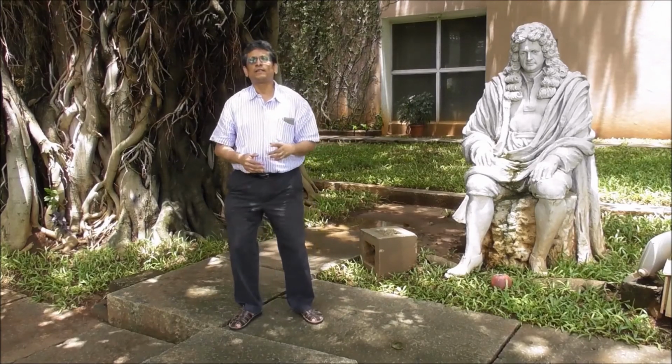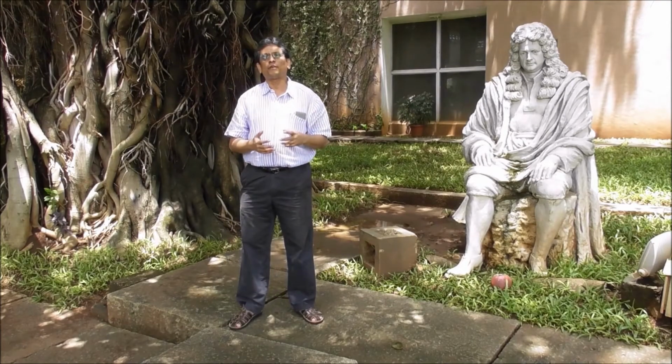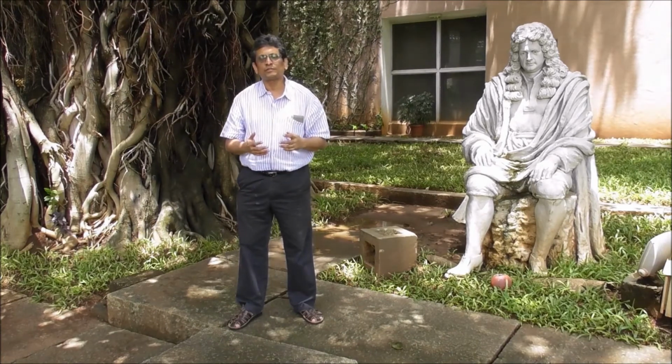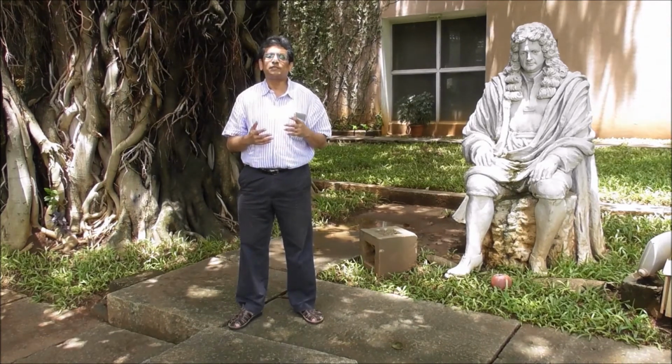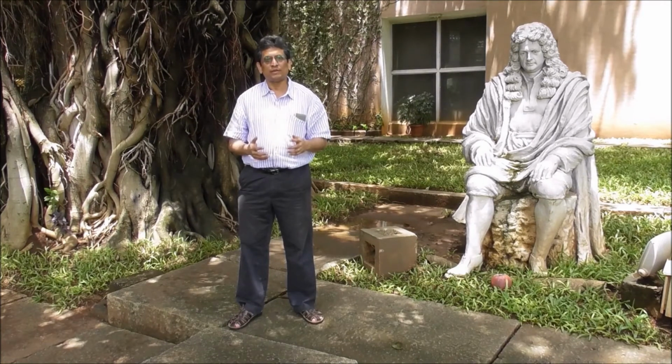We have assembled here a bunch of astrophysicists and cosmologists who teach at various institutes and universities within India, introducing the different themes within the subject.